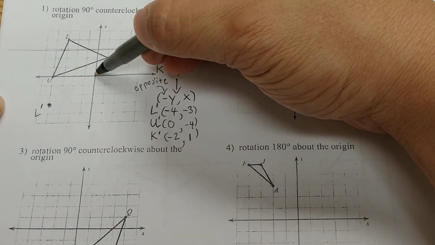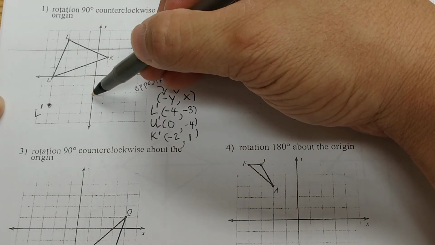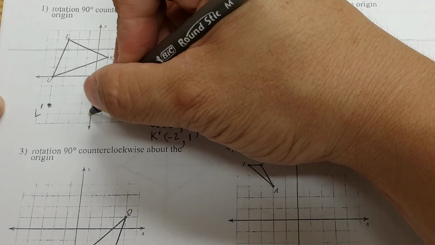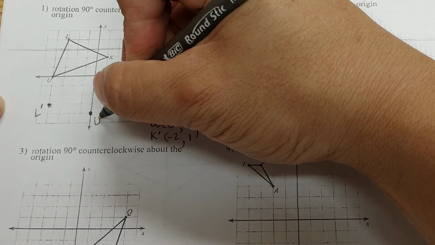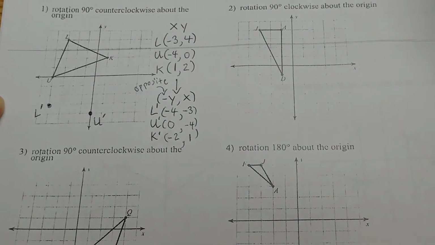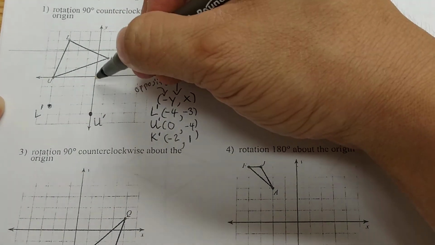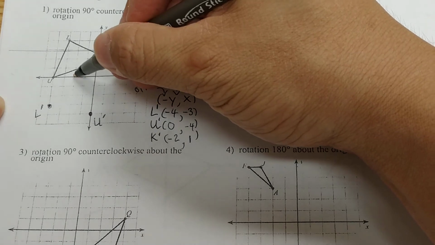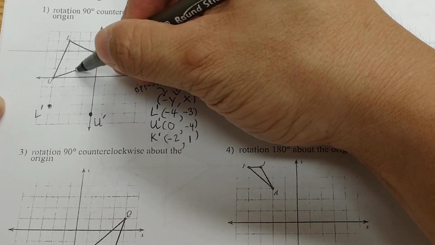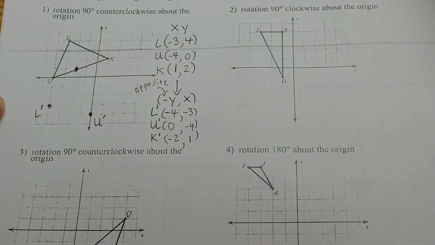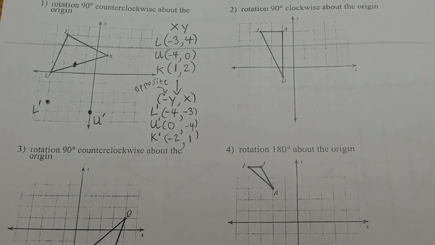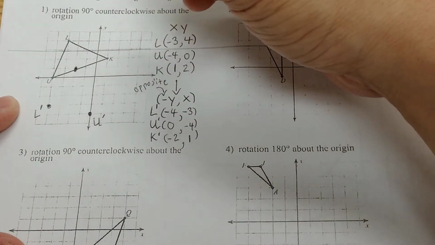So 0 on the x, then -1, -2, -3, -4 on the y. So this is my U prime. And then last but not least, K prime, (-2, +1). So -1, -2 on the x, and +1 on the y. Okay, and that's pretty much it. After that, all I'm going to do is connect the dots.